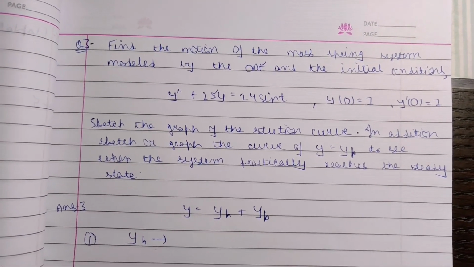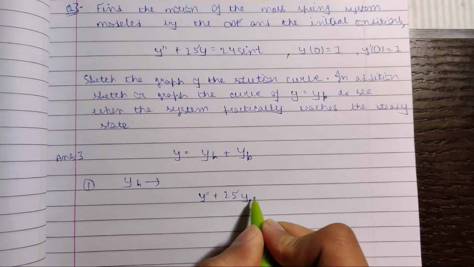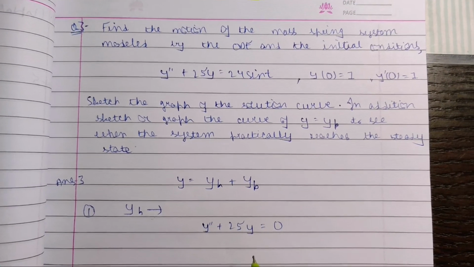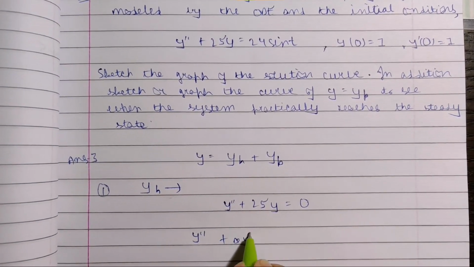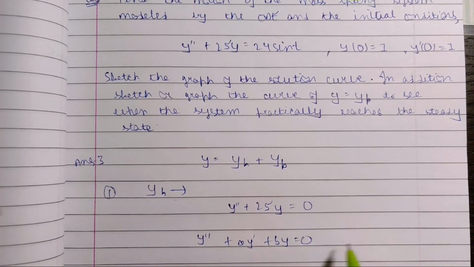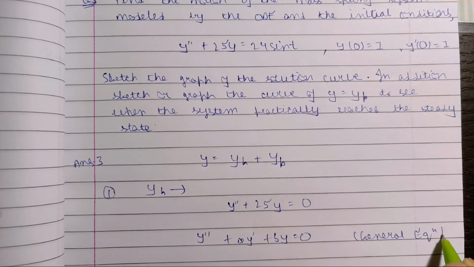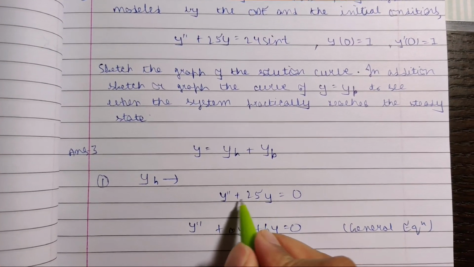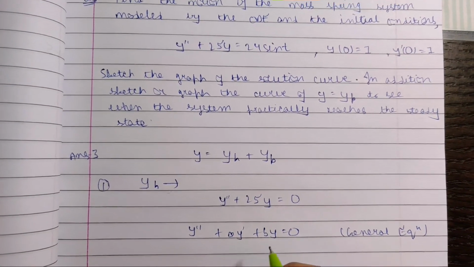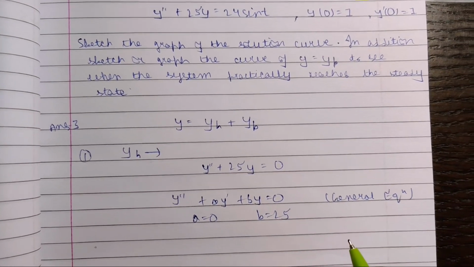So the equation is y double dash plus 25y is equal to 0. So the general equation is y double dash plus a y dash plus b y is equal to 0. Here we can see a is equal to 0 because y dash doesn't exist in the equation. So a is equal to 0 and b is equal to 25.